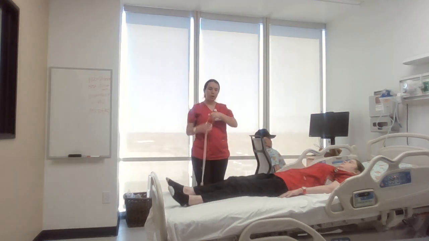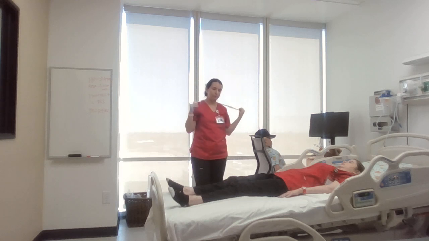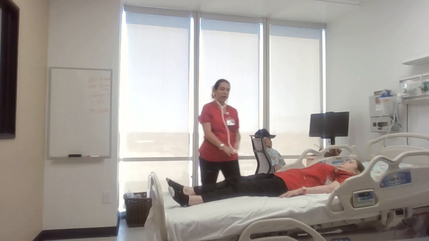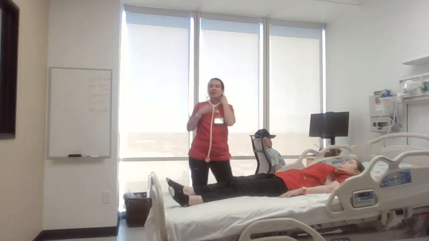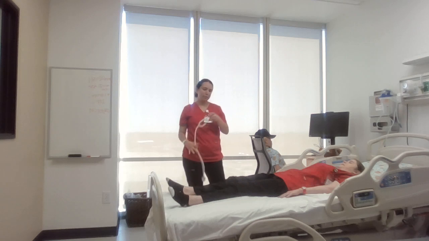So all 4 quadrants displayed normal active bowel sounds. And then I'm going to use my stethoscope again and use the bell side this time to assess the abdominal aorta for any bruits. So I would listen for about a minute. There's no bruits in the abdominal aorta at this time.